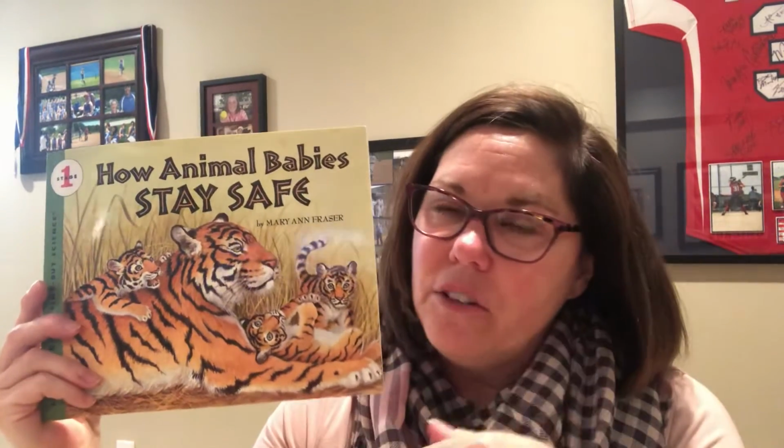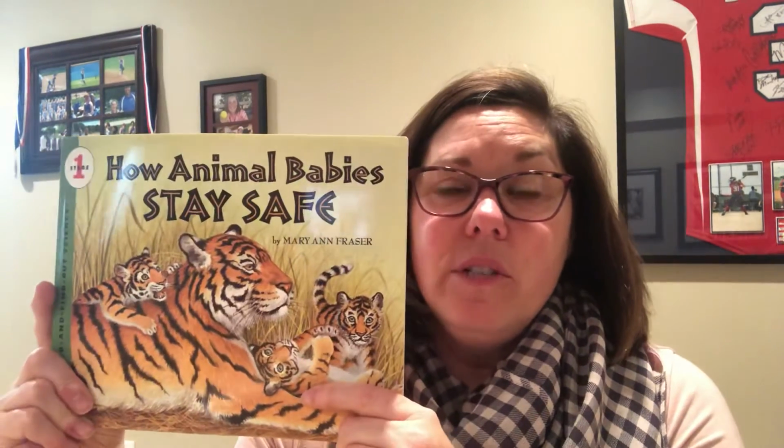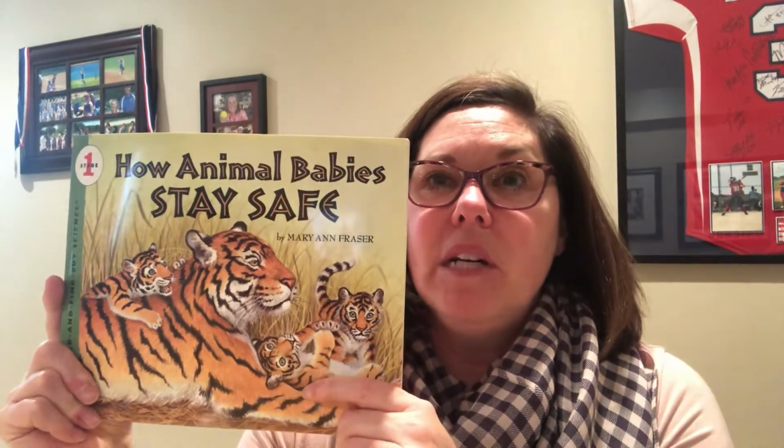Okay, so I've looked at the front, I've looked at the back, I've gone through the pages, and all of that is good at gathering information. So now I'm going to read the book, but I'm going to keep in mind my purpose. My purpose is to find out what the main idea is.